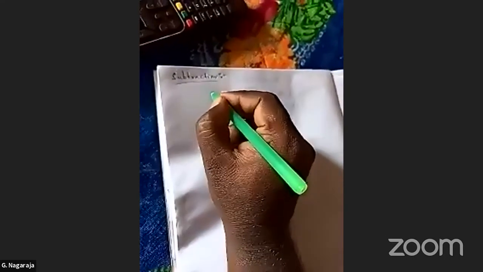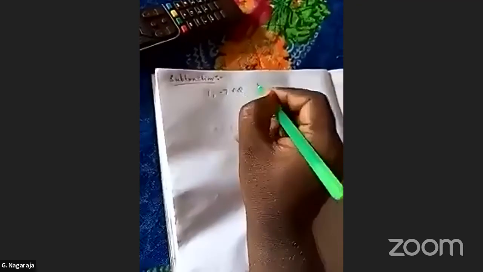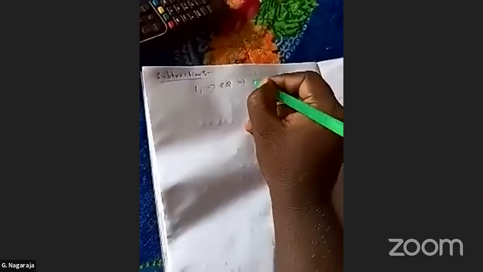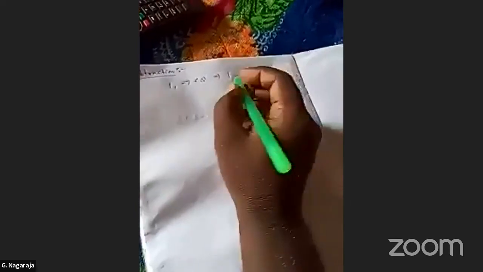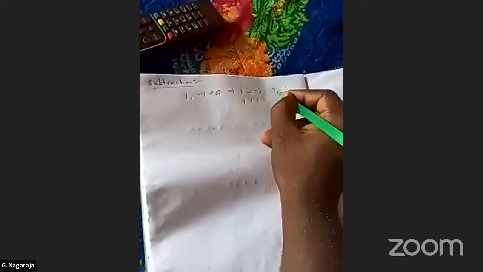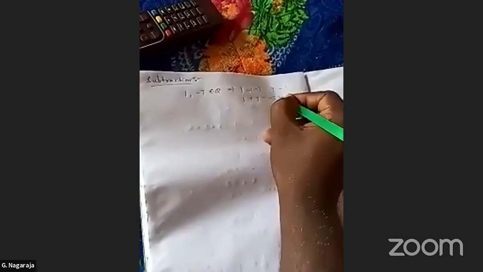For example, 1 comma minus 7 belongs to Q. Then 1 minus of minus 7 is equal to minus 7 minus 1. Here 1 minus into minus plus 7, that is 1 plus 7, is equal to 8.